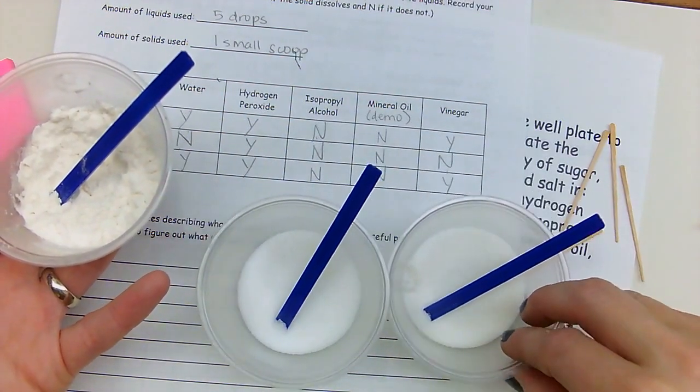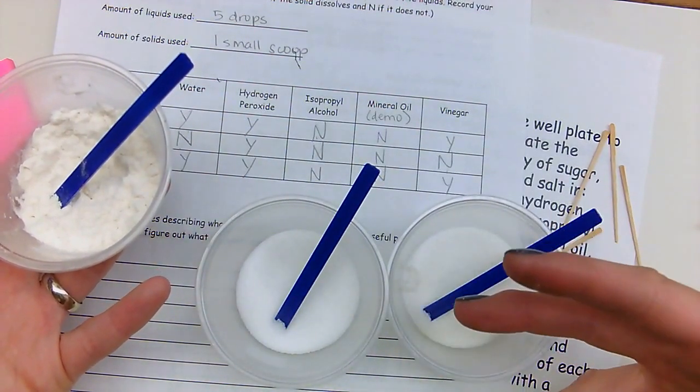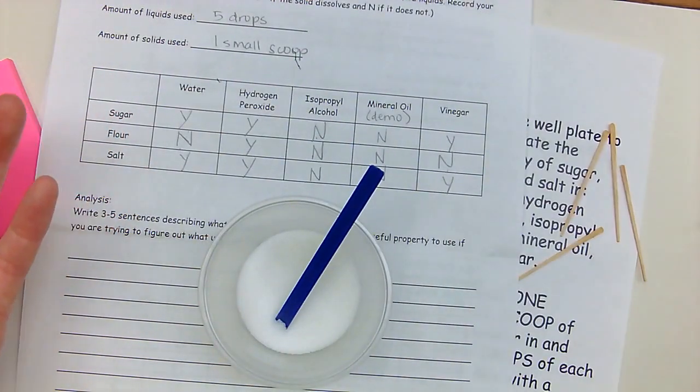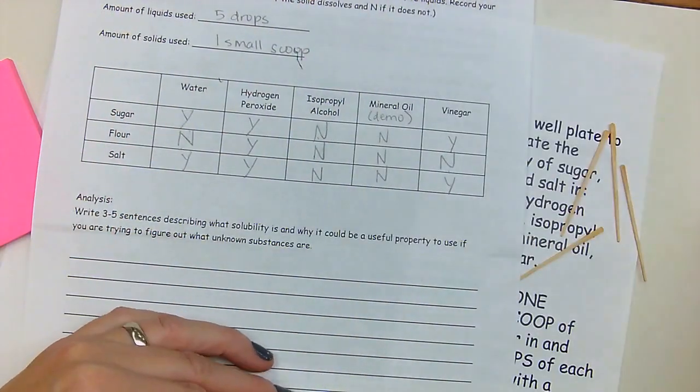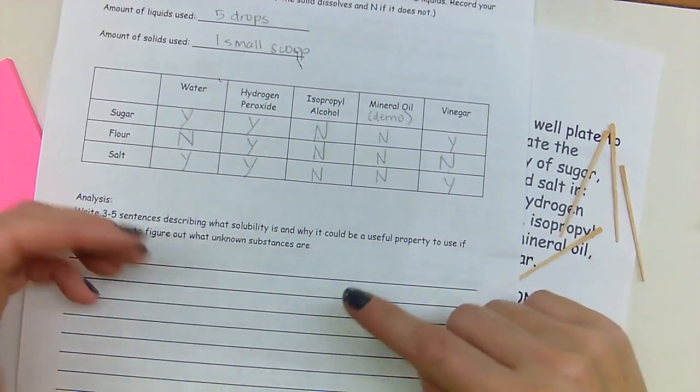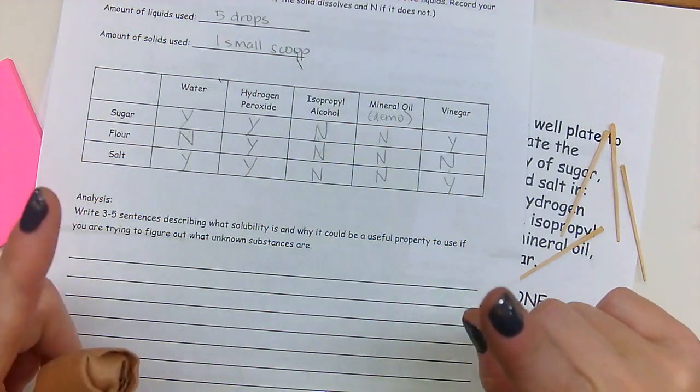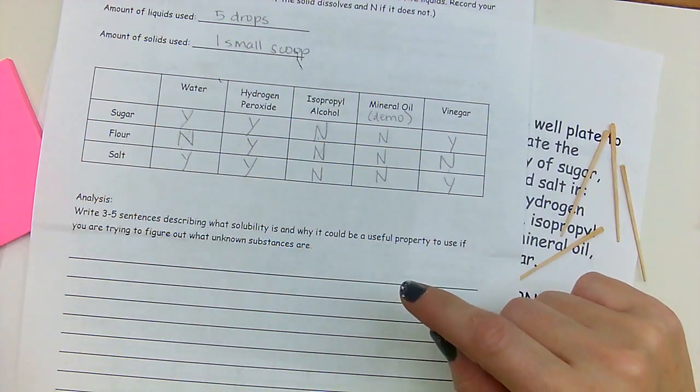Sugar versus salt, they look pretty much the same. So how would you figure out the difference? So that's something to think about and write about here down below to try to figure out what an unknown substance is. Besides tasting it, because in science class we try not to taste things.